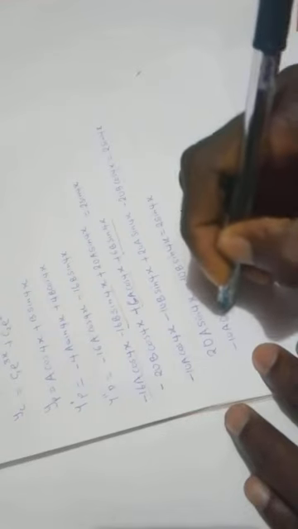Now this side, negative 10a cos 4x and negative 20b cos 4x will be equal to what? 0, because I don't have any value of cosine at my right hand side.